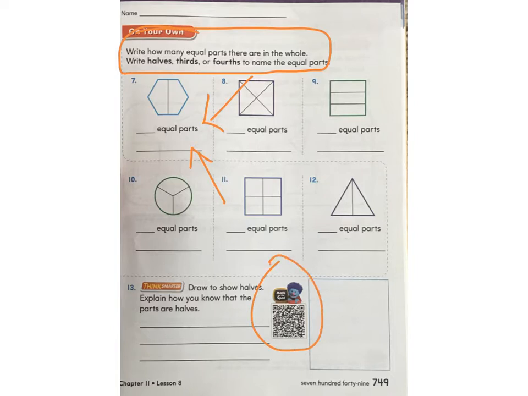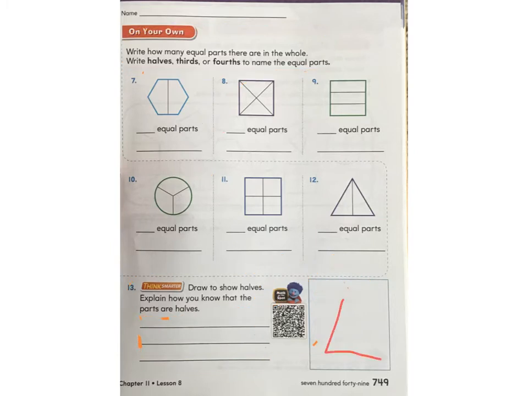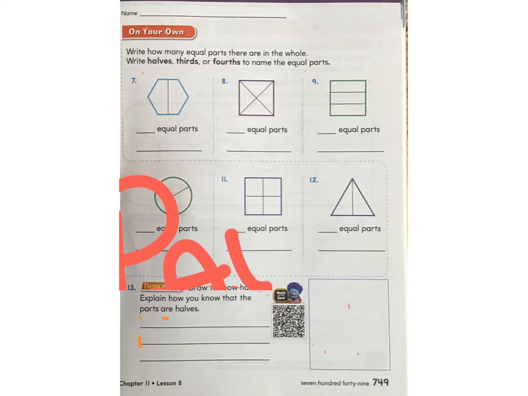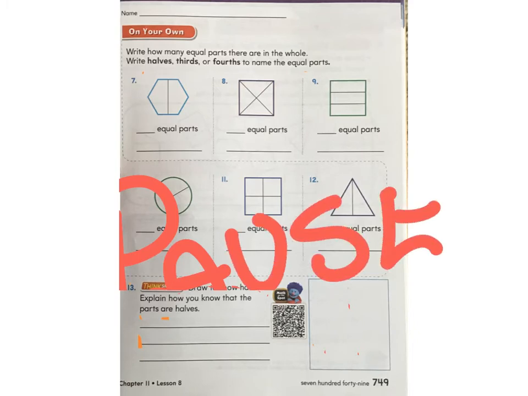and then answer the question, which tells us to draw to show halves, and then they want you to write a sentence and explain how you know that the parts are halves. So over here, you'll draw a picture to show halves, and then explain how you know they're halves. So right now, you can pause the video and complete this page, and when you're ready to check your answers, press play, and we'll see how you did.